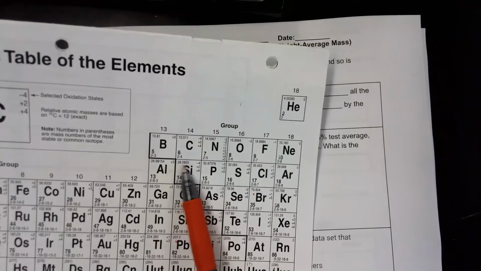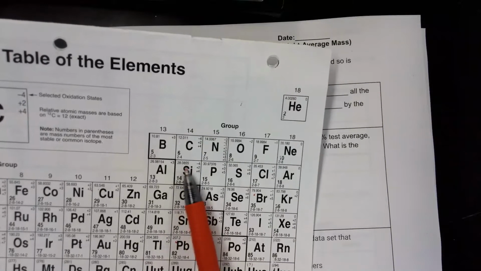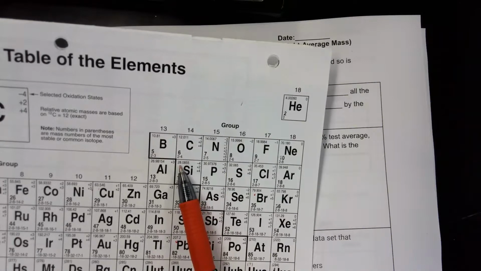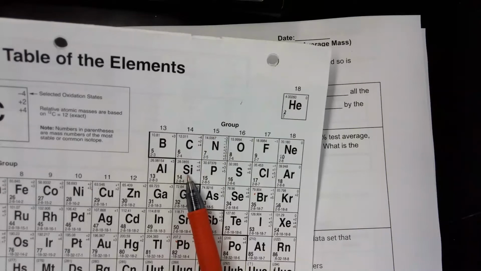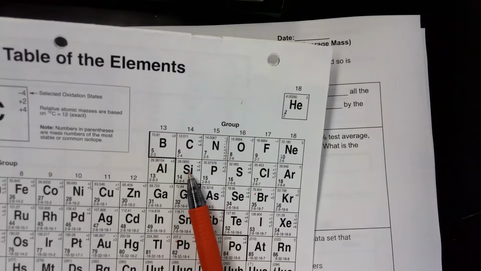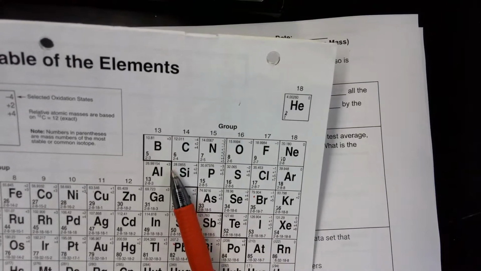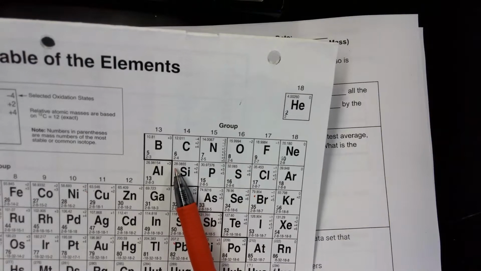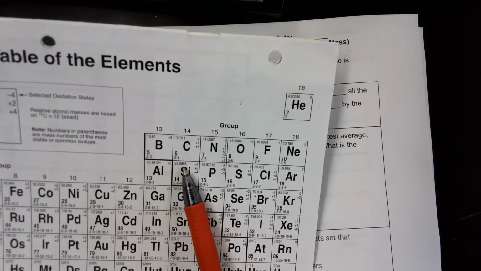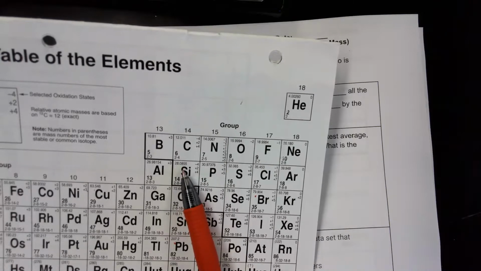So this number here represents an average of all the isotopes of an element that exist on the planet. And isotopes, of course, are the different versions of an element. Different versions of silicon all have 14 protons in common, but individual atoms of silicon might have a mass of 28, or a mass of 29, or a mass of 27, right?